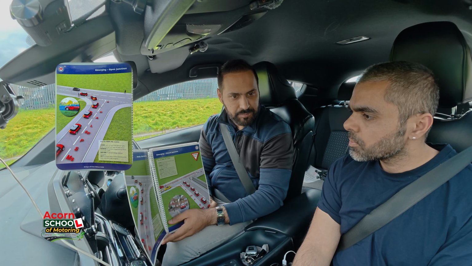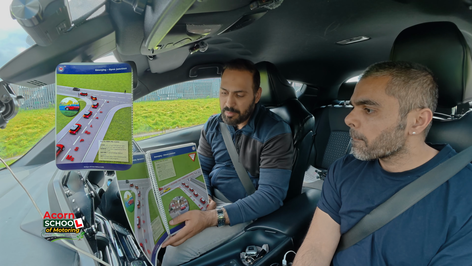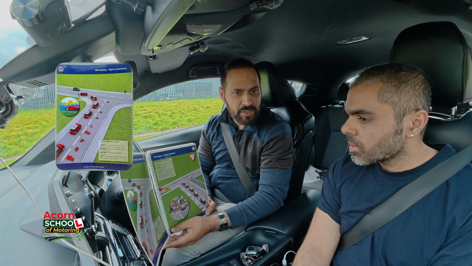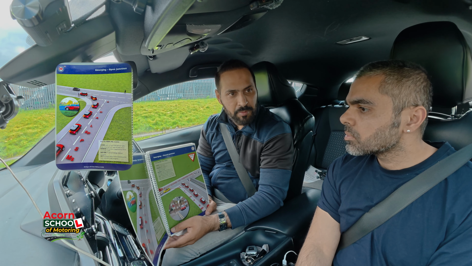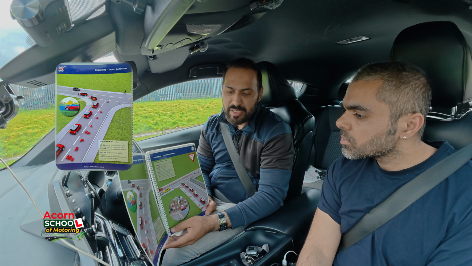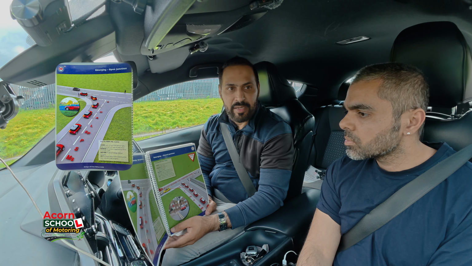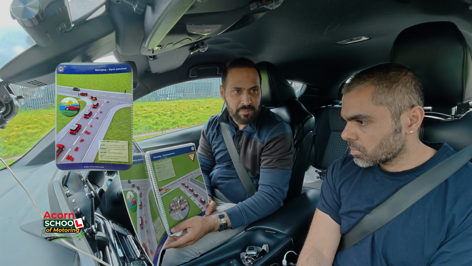T junction. Right. So going back into the role play. You are the pupil, I am your instructor. Okay, so you can see there are two pictures over here. Now this is a very important topic for you, because if you understand this topic, it will help you do your roundabouts even better.